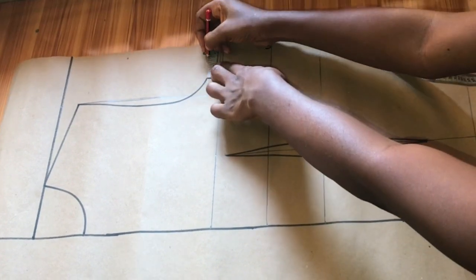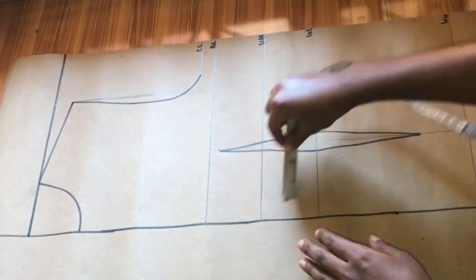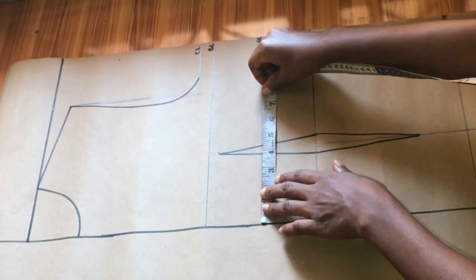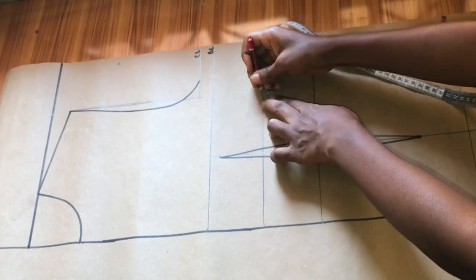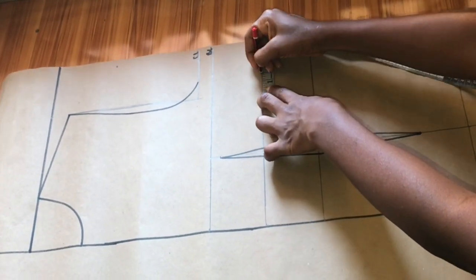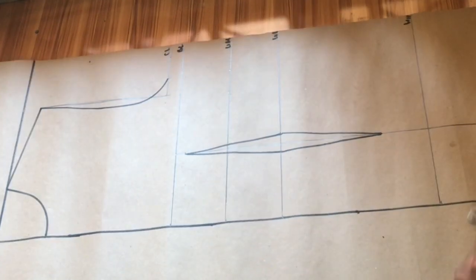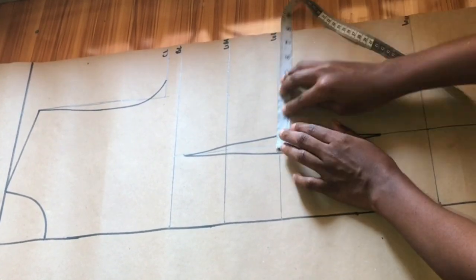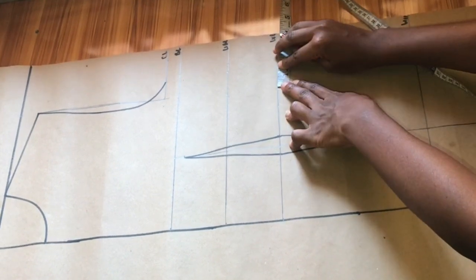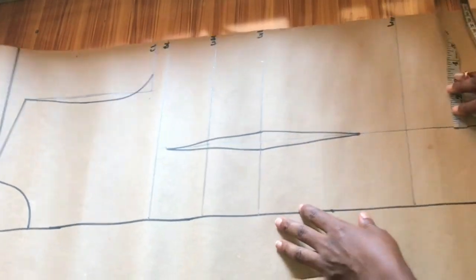I already have my bust circumference divided by 4 on the chest line, so I added 1.5 inches for my stitching allowance. On the under bust line, I'll place my under bust circumference divided by 4. I'll replace the darts, and then I'll add 1.5 inches for stitching allowance. On the waistline, I'll place my waist circumference divided by 4. I'll replace the 1 inch dart and I'll add 1.5 inches for my stitching allowance.